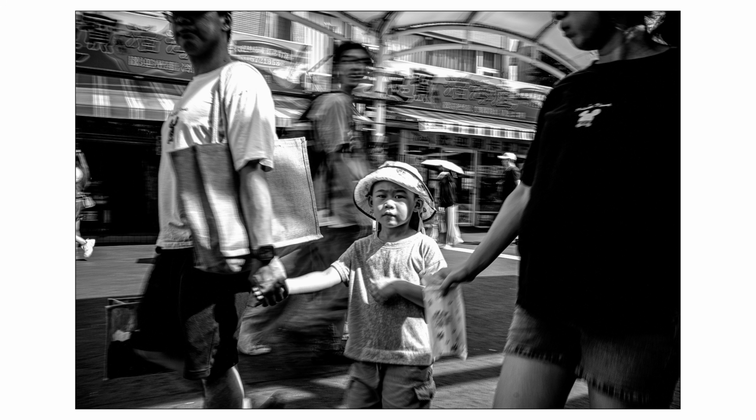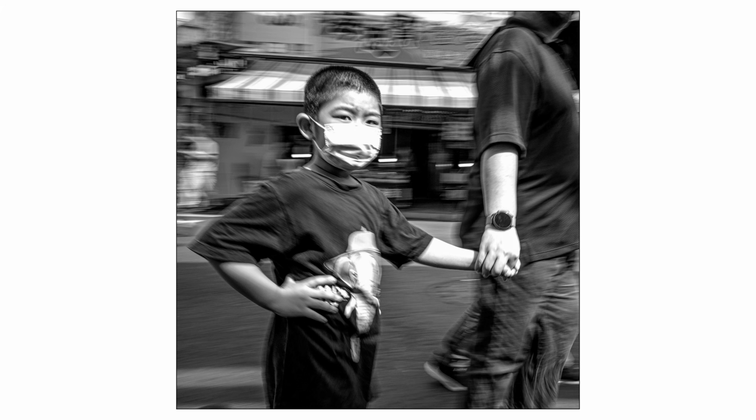It's cool to see so many happy families, parents holding kids' hands and stuff. And it's just nice to see. And this one, I think he actually wanted to stop and pose for a photo, but his mom was having a different opinion.